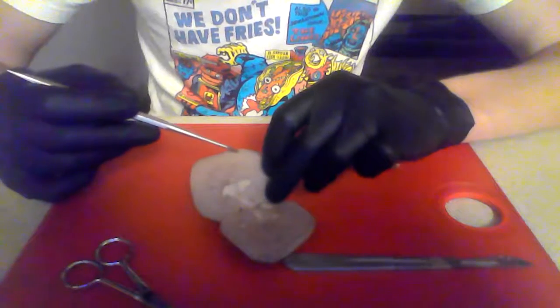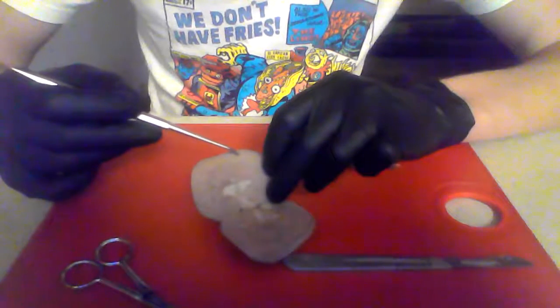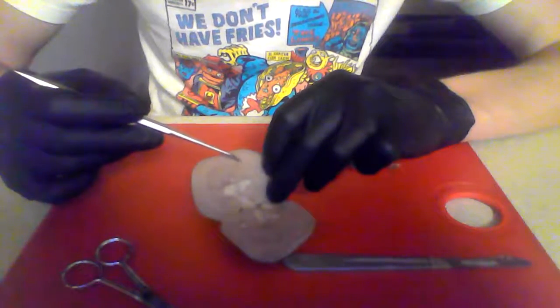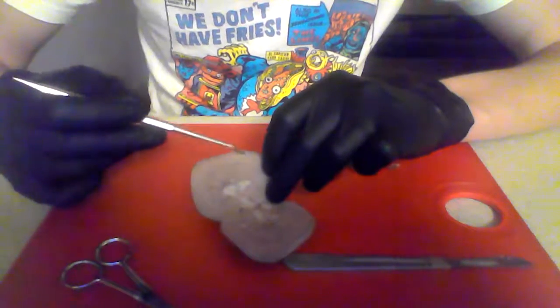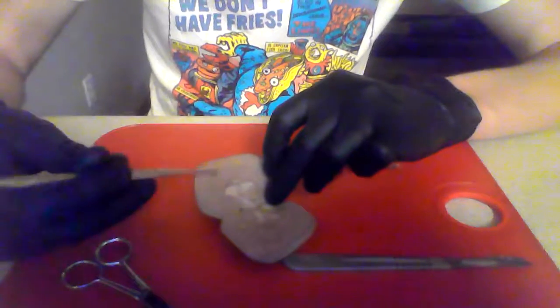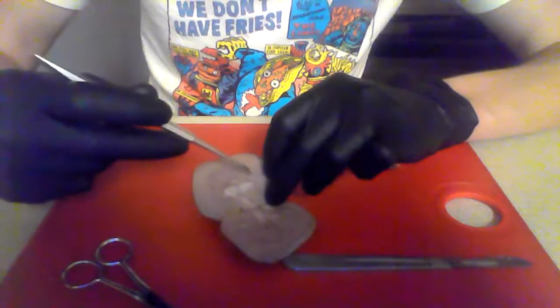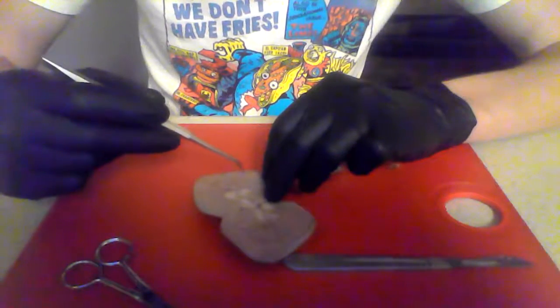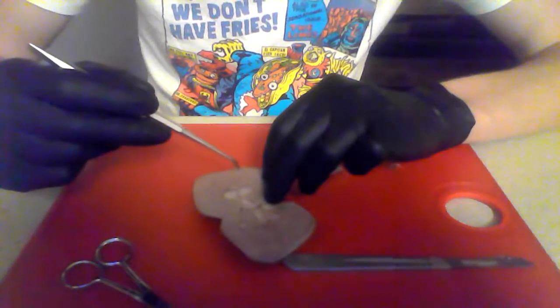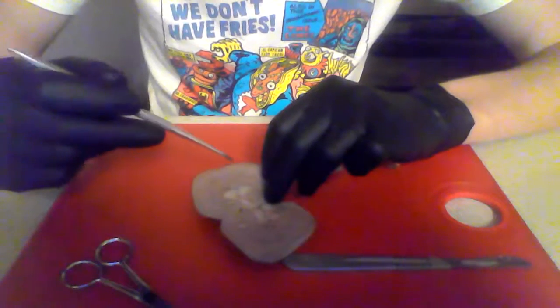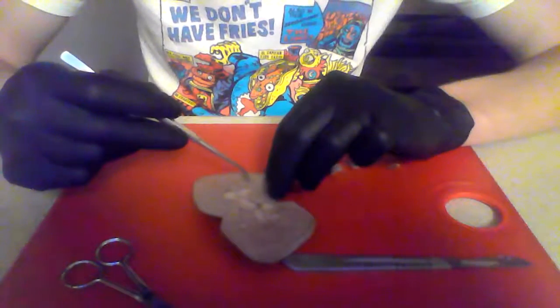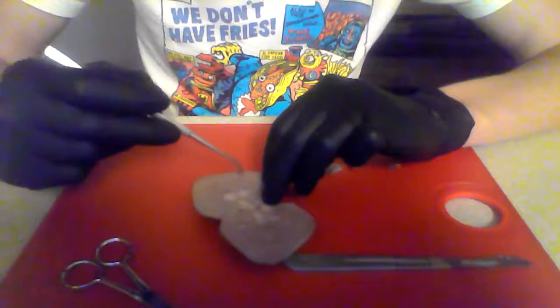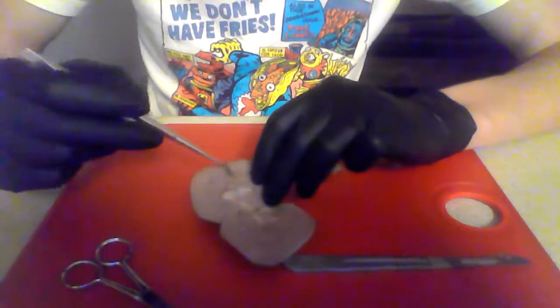Below the renal cortex, we have the medulla, which is the inner portion of the kidney. The renal medulla is made up of several pyramid-shaped structures, and those structures are aptly named renal pyramids.